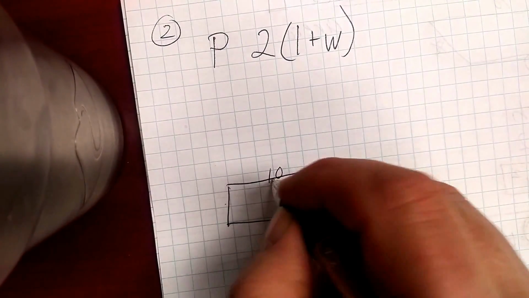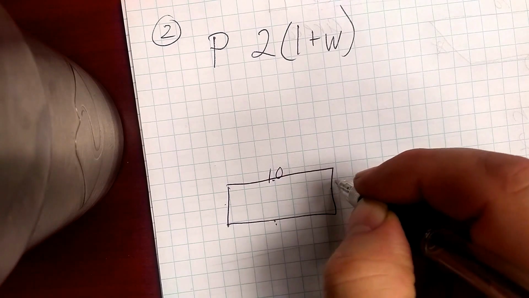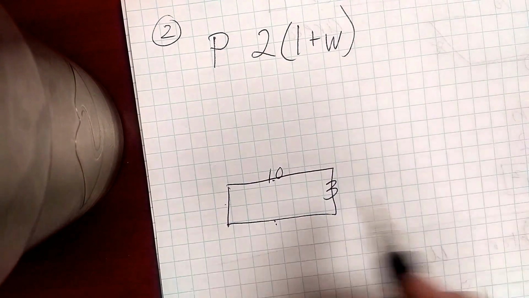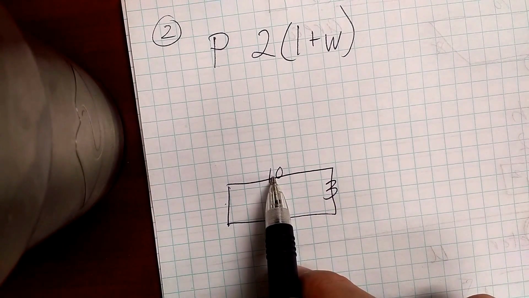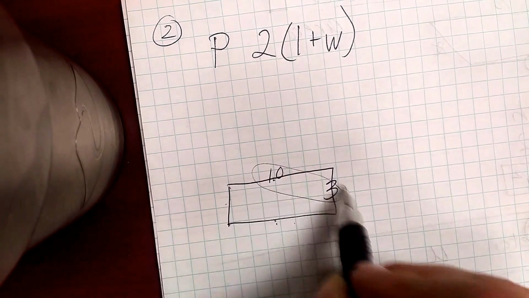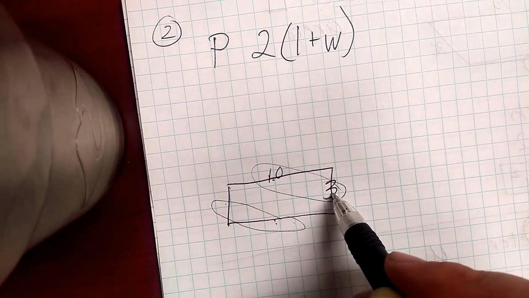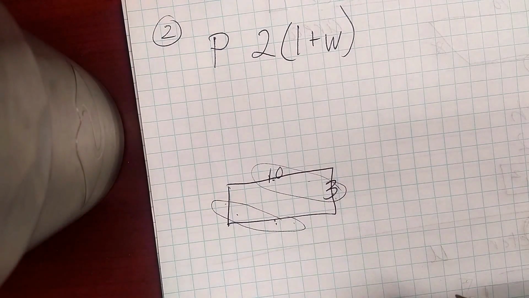So if this one were 10 and this one here, we know it's now to be 3, but we know that if this is 13, that the whole thing would have to be 26. Okay? So because this is 13, which would mean these two would also have to equal 13. So if we know what these two are, we can just multiply it times 2.